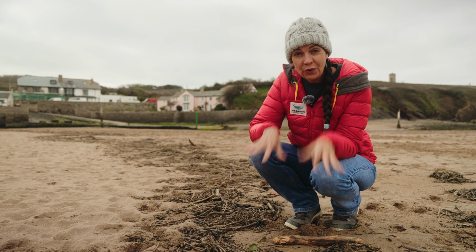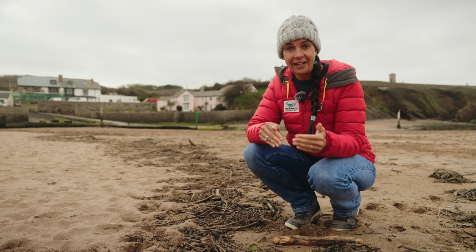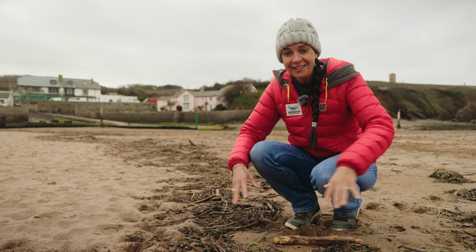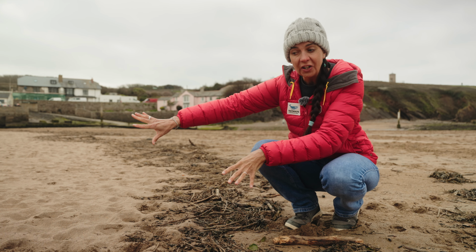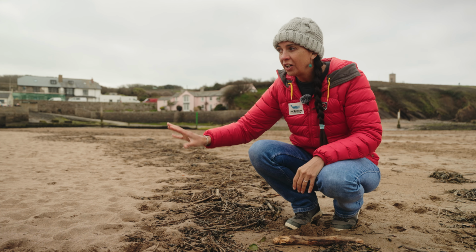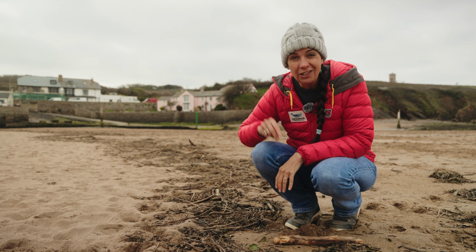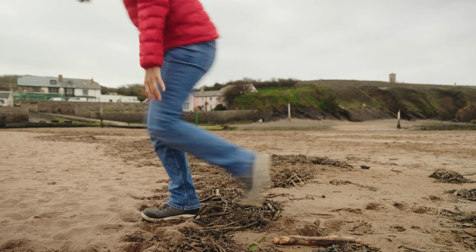So I'm here on the strand line. Now this is where the high tide came up to last night. You can clearly see that there's some wet sand and some dry sand. And all of that dry sand has got the potential to make new sand dunes.